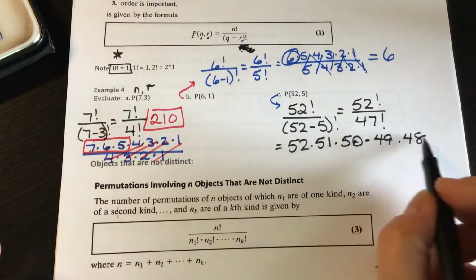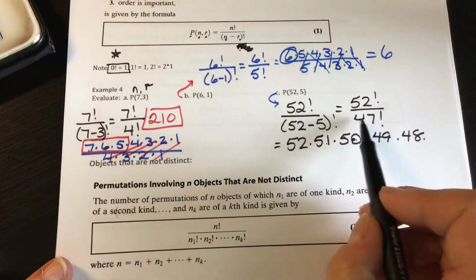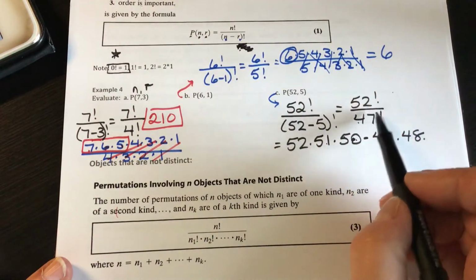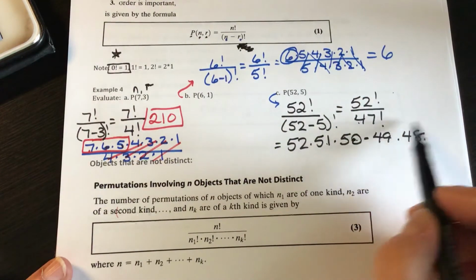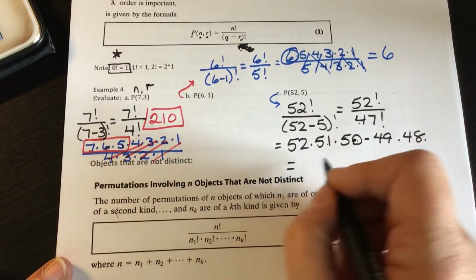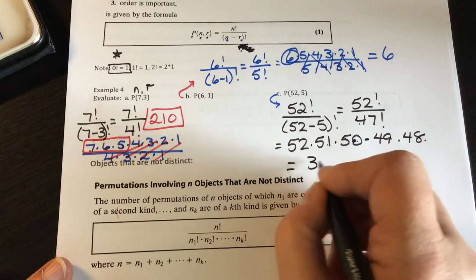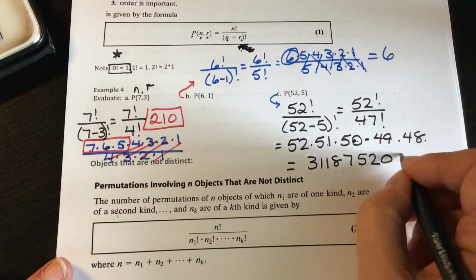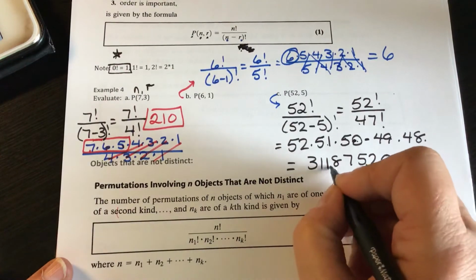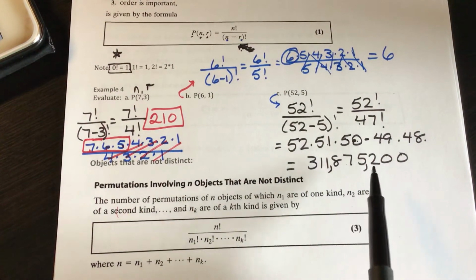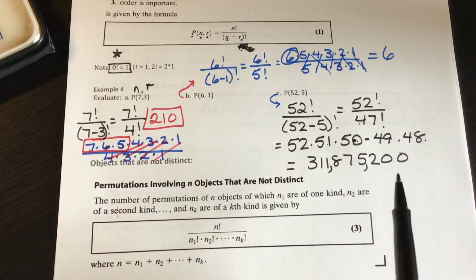Okay, now 47 factorial is going to cancel with the 47 factorial up here. So these are the numbers that are left to multiply, and that again was 311,875,200.